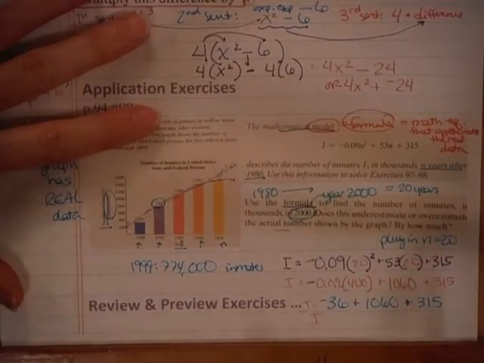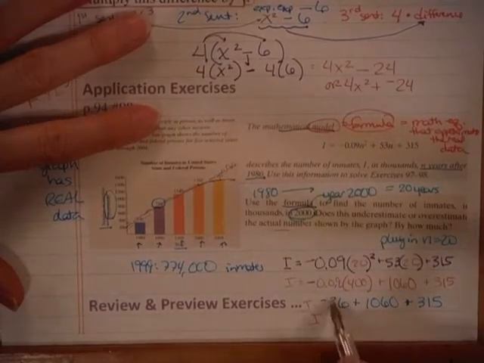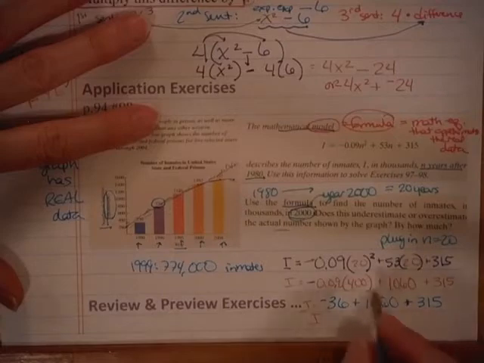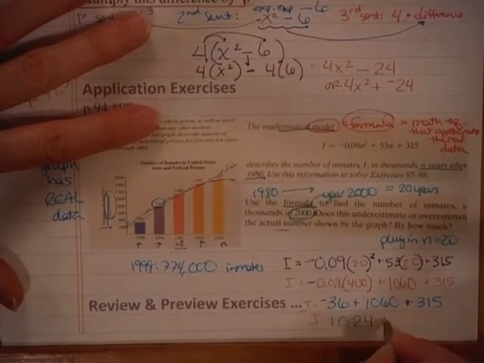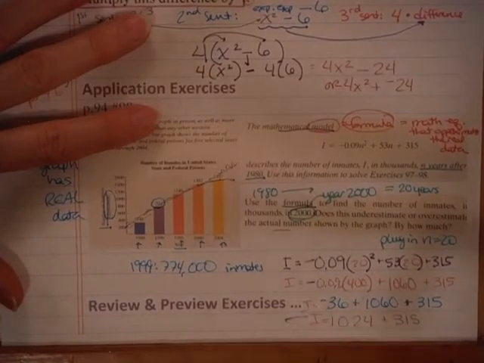So I equals negative 36 plus 1,060. You're going to subtract and keep the positive sign because it's the bigger number. So you're going to get 1,024. Then you're going to add 315 to that. I'm going to come over here. I'm running out of room here.